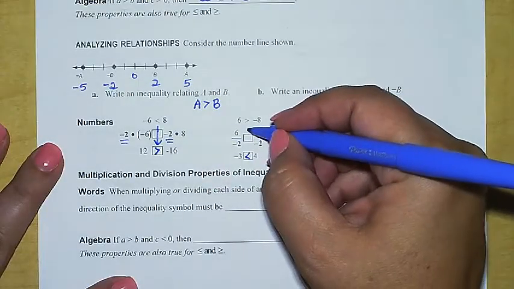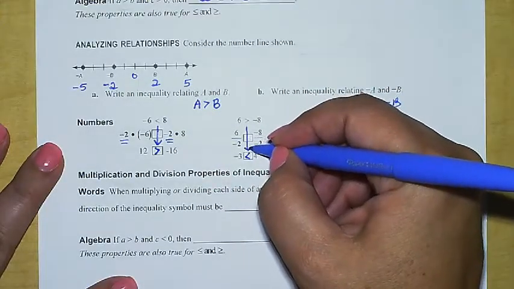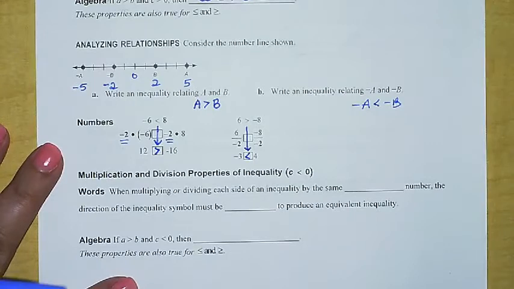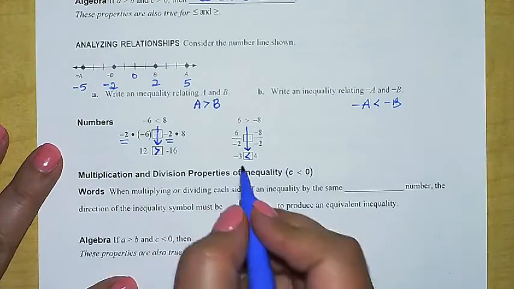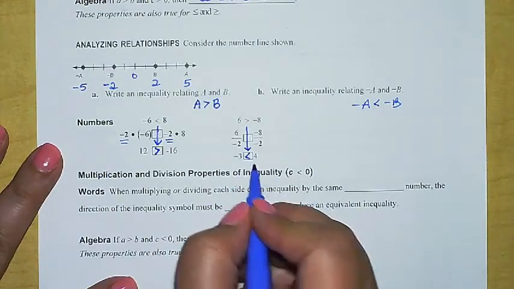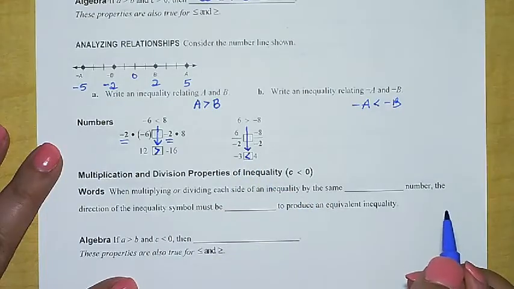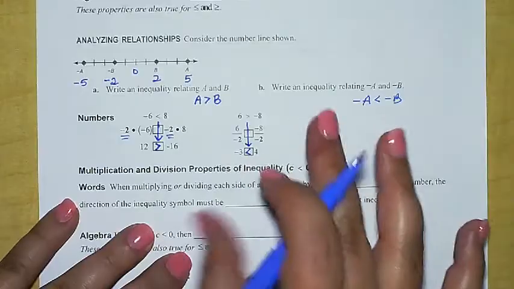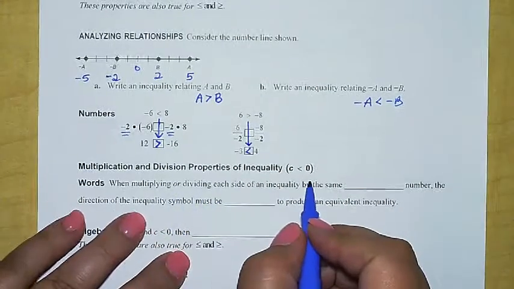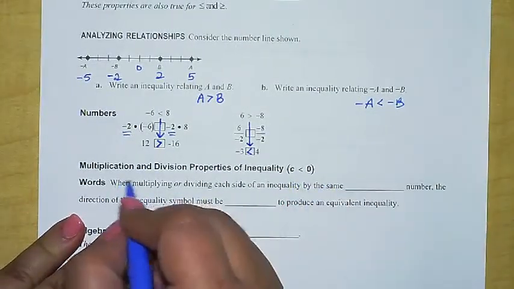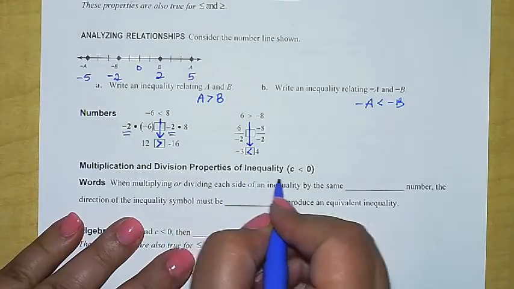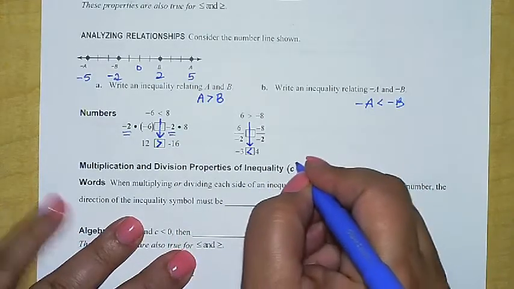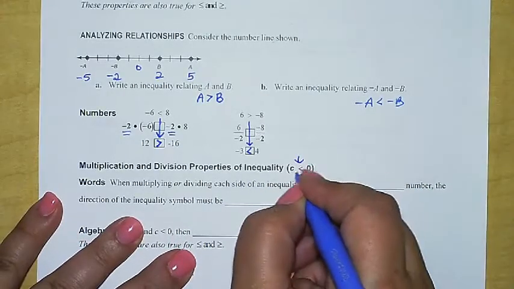So again, multiplying or dividing by a negative causes the relationship to change, and that makes us have to flip the inequality so that the statement is actually still true. Okay, so for the statement to still work, we have to flip that inequality. And that's really at the heart of what's different about today's lesson. It's when we're multiplying or dividing in an inequality by a value that is negative, or less than 0.